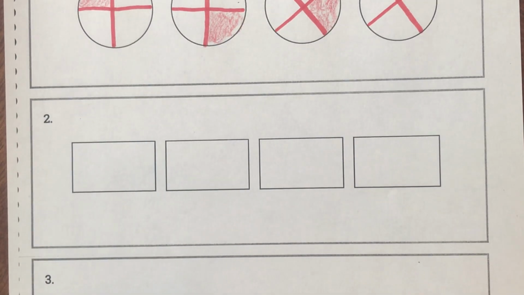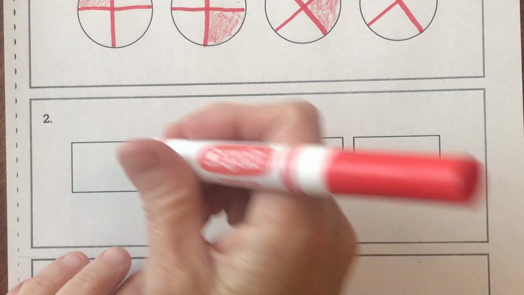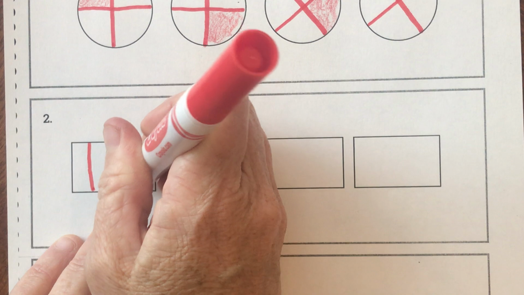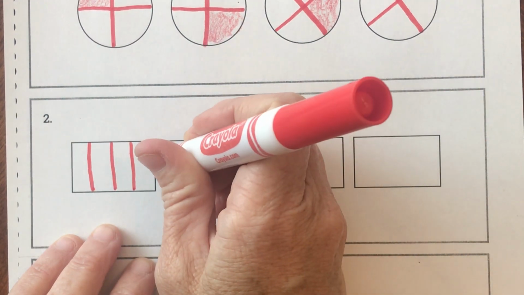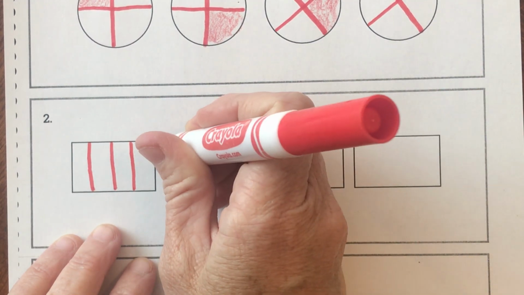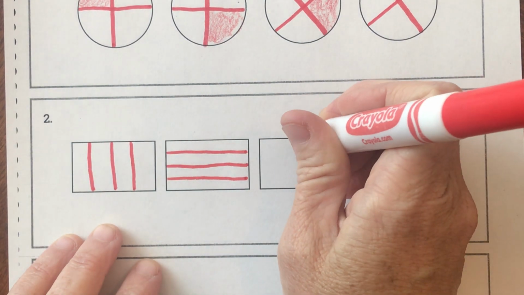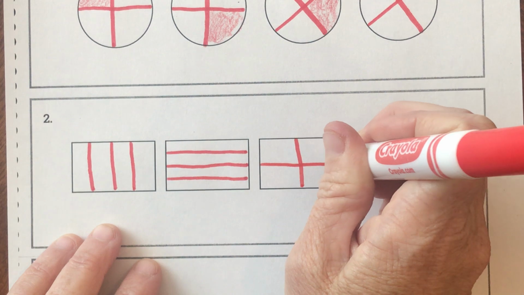Okay, let's look at our next one. This time I have rectangles. So I have to cut or partition them into quarters. So maybe on this one I'm going to use vertical lines. Maybe on this one I'm going to use horizontal lines. Maybe on this one I'm going to use 1 vertical and 1 horizontal.